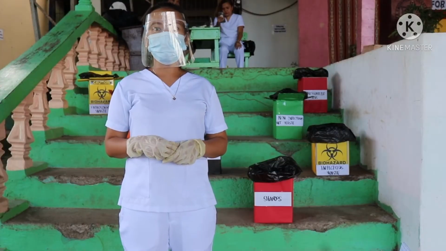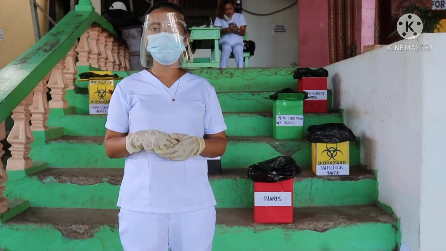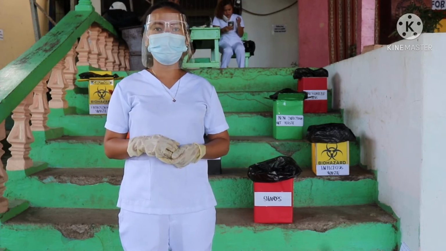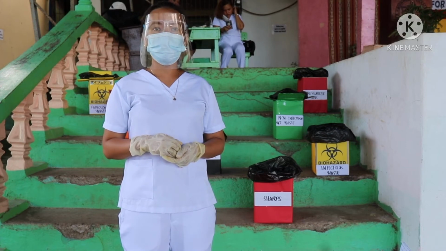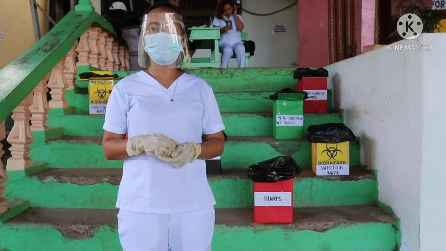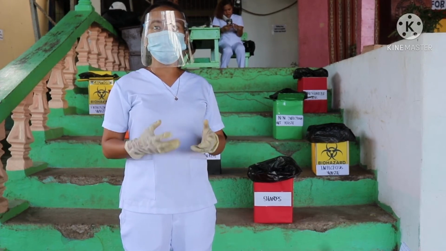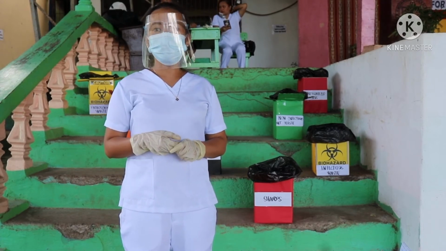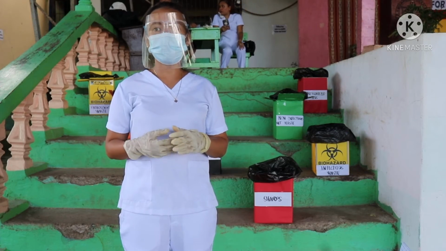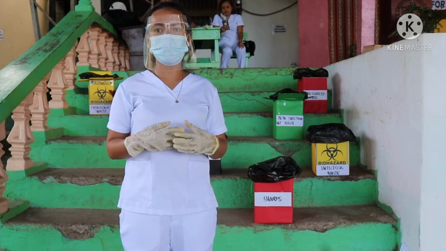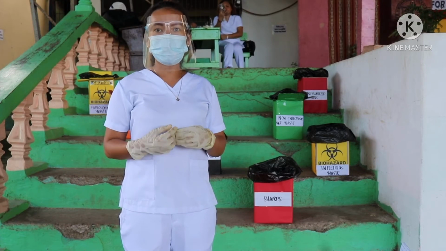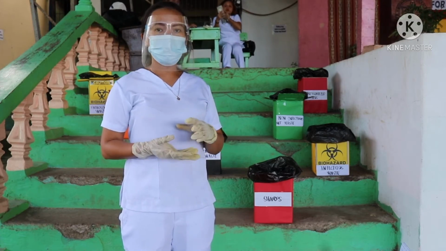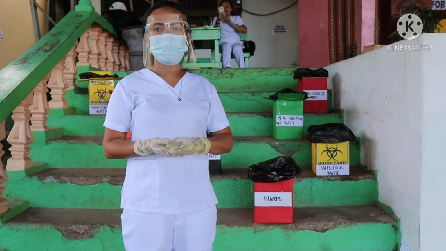Sharps waste is a subset of infectious waste and comprises syringes, needles, lancets, broken glass, and any other materials that can pierce the skin. We must be extra careful in disposing of this type of waste because we might get punctured if we are careless. We should wear PPE. The container to be used must be puncture-proof, made of plastic or metal. The color coding for this type of waste is red, and labeling is necessary. And now I am going to show you how to properly dispose of the waste.